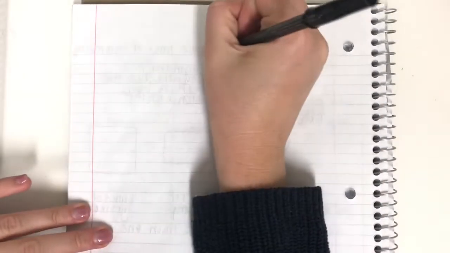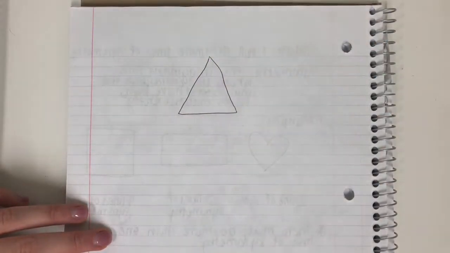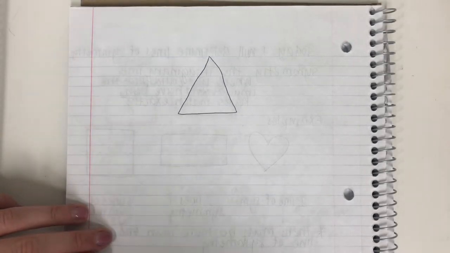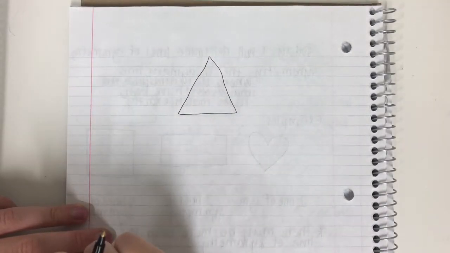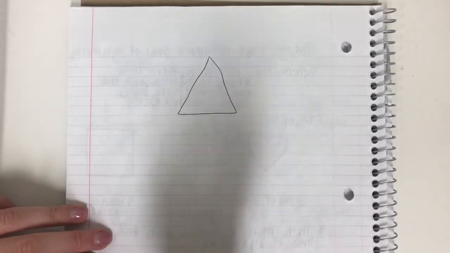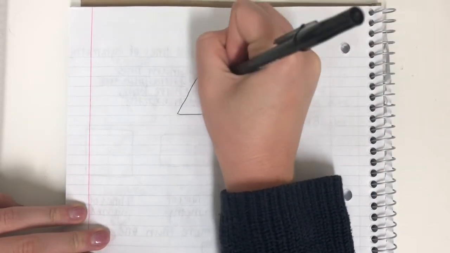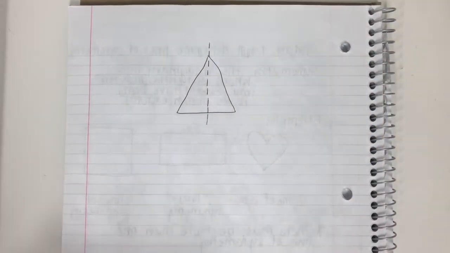So let's say that we have a triangle. And it says, determine if this figure has a line of symmetry. If it does, draw in the lines of symmetry. Okay, so let's take a look. We know that we can't split in half this way because not all the sides are equal. This side is not the same as that. We can split it down the center. So it has at least one line of symmetry.